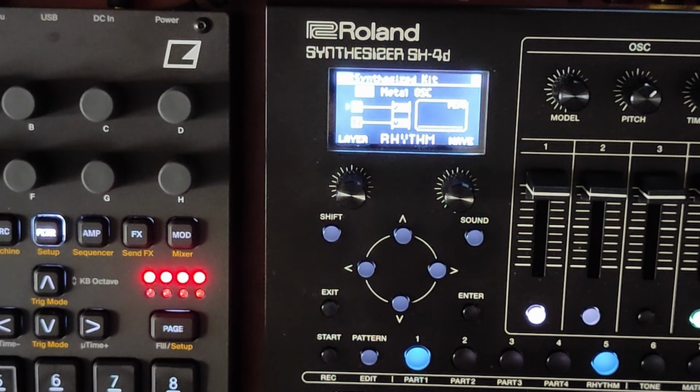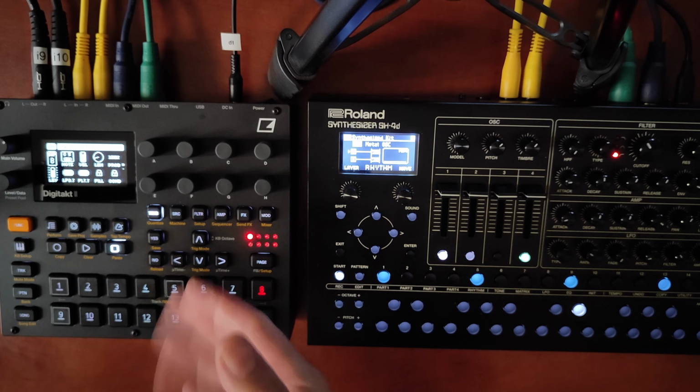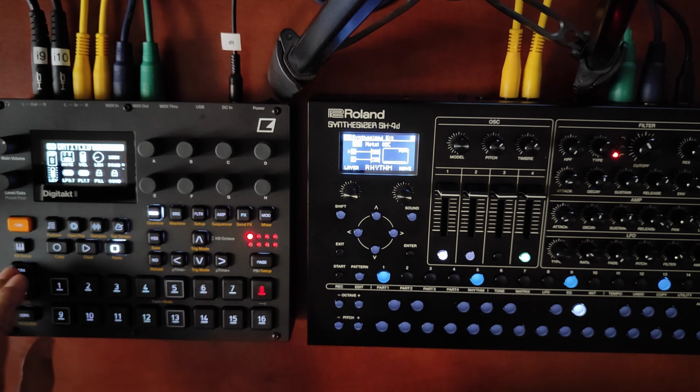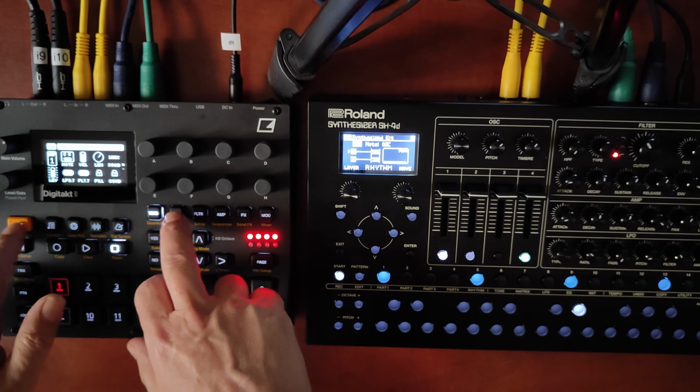At this point, we move to our Digitakt. We start with an empty pattern, and starting with track 1, we set it to MIDI mode.